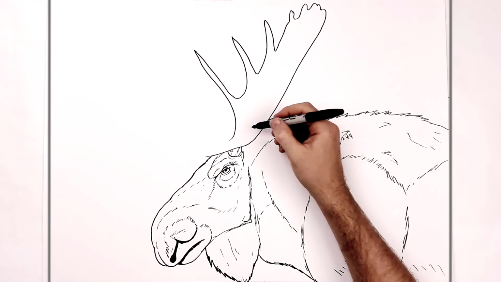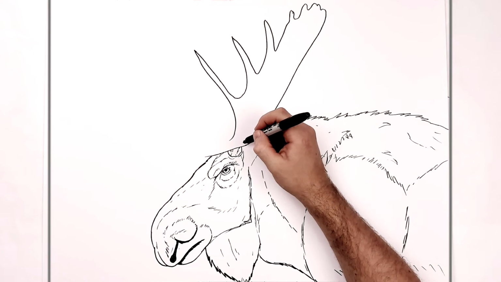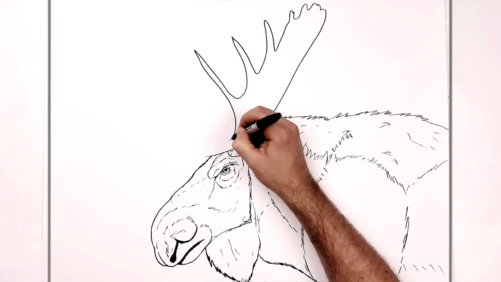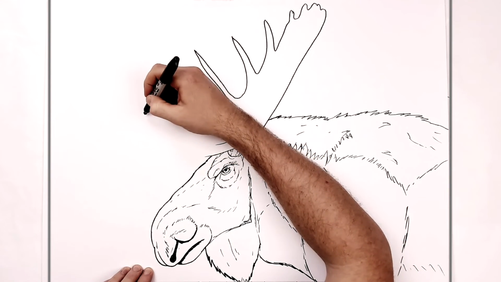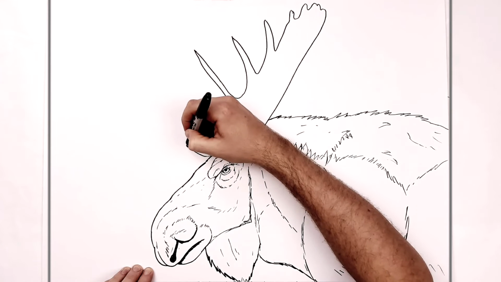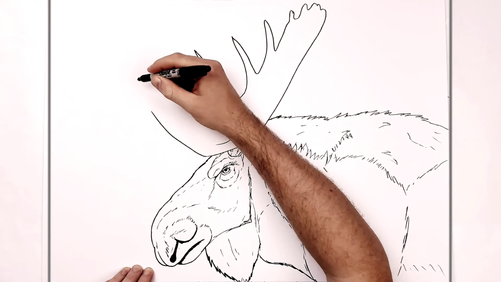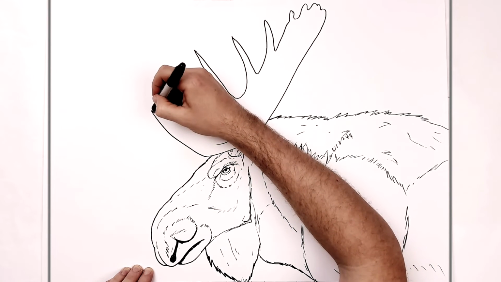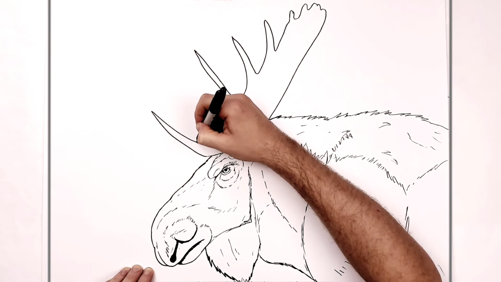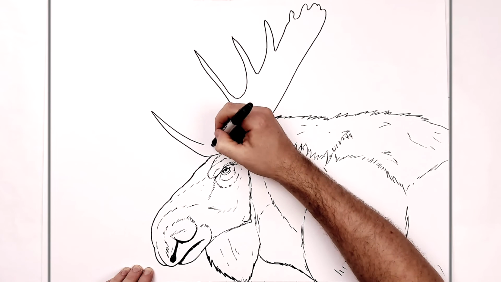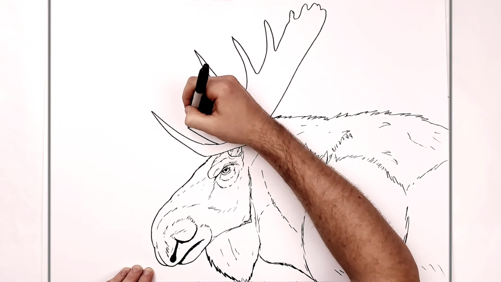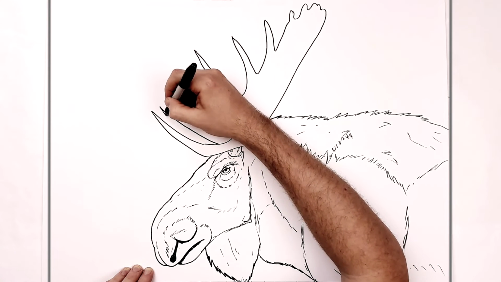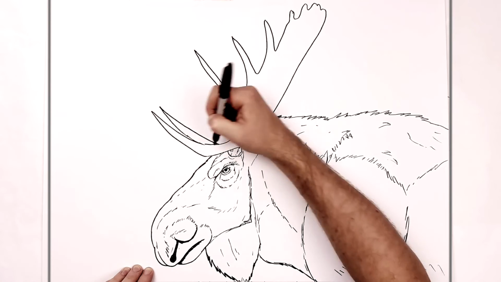Down. And we go up. So this will go up here. So we'll go up like so. And then we'll bring one down. This kind of joins this one, and then we have another one that comes out from behind. There.